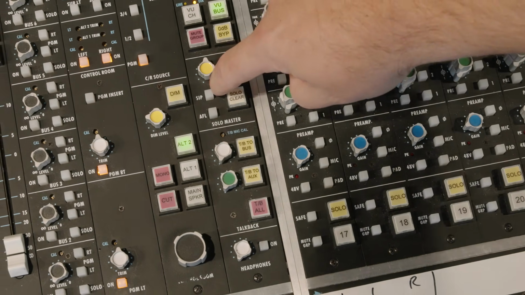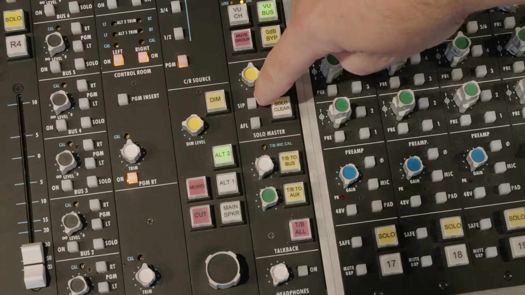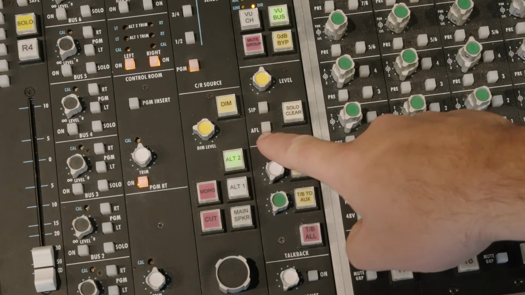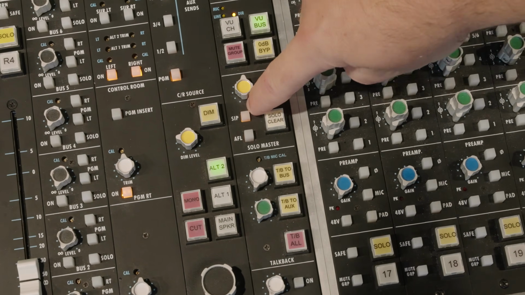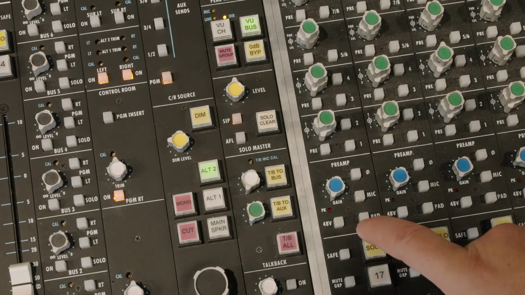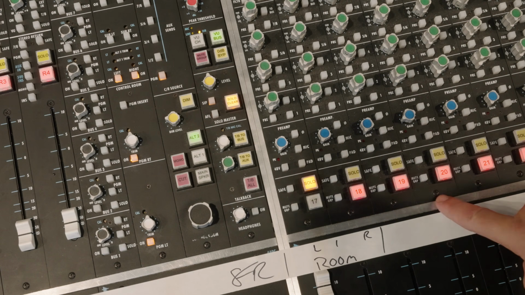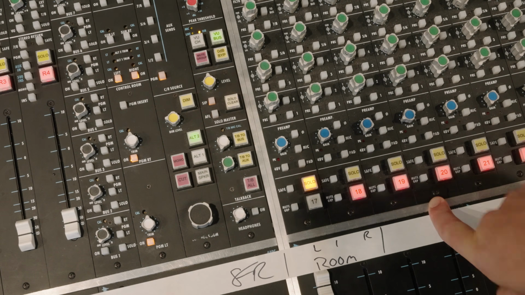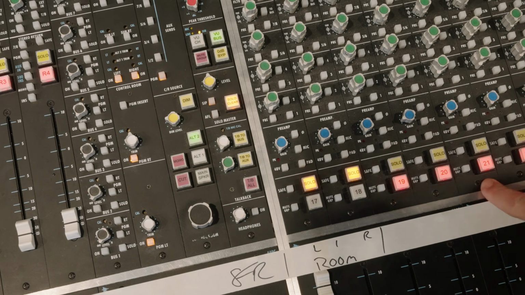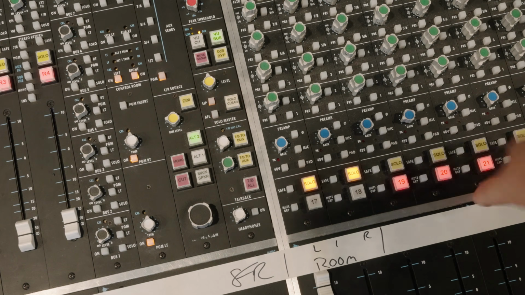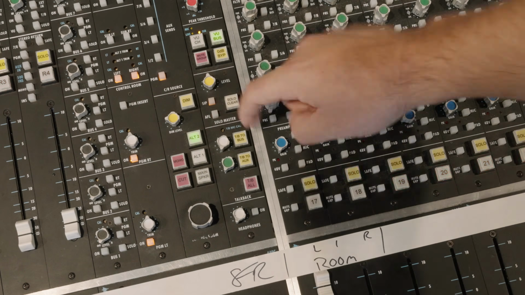We have 2 other buttons, solo in place, SIP, and after fader listen, AFL. Solo in place, when engaged, if I hit solo on channel 17, it mutes all the other channels on the console. If I solo channel 18, it unmutes it and it keeps it as part of the solos. Once I hit solo clear, it all goes back to normal.